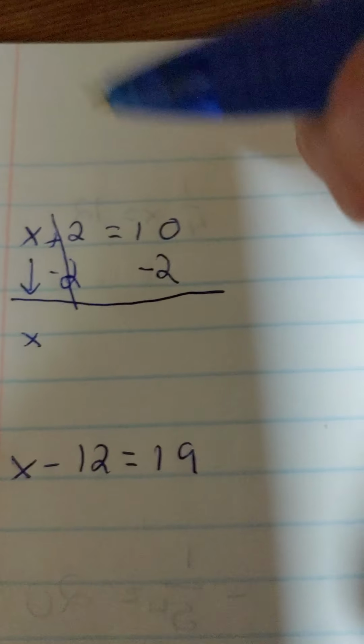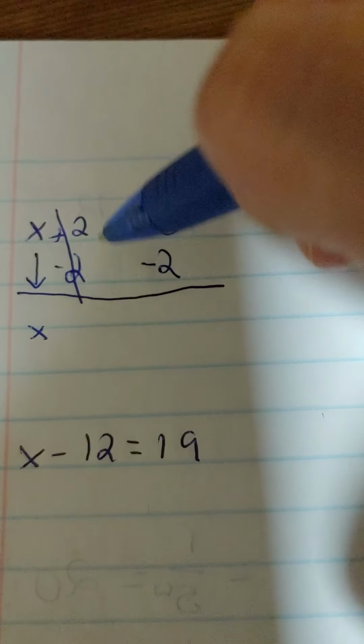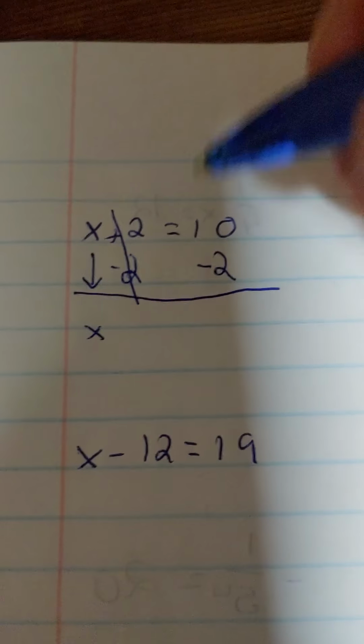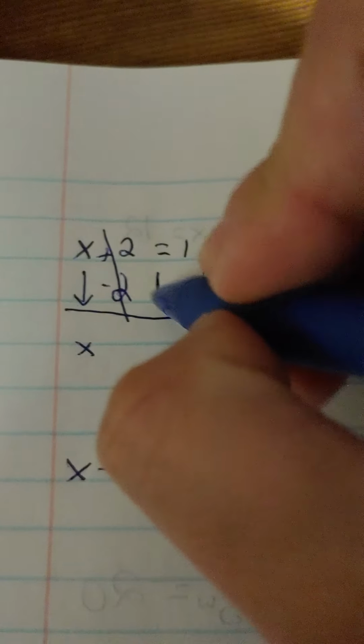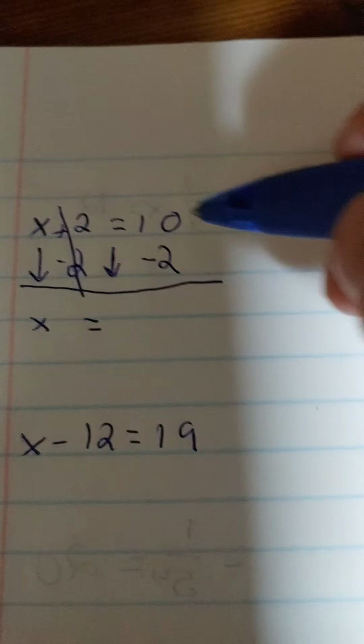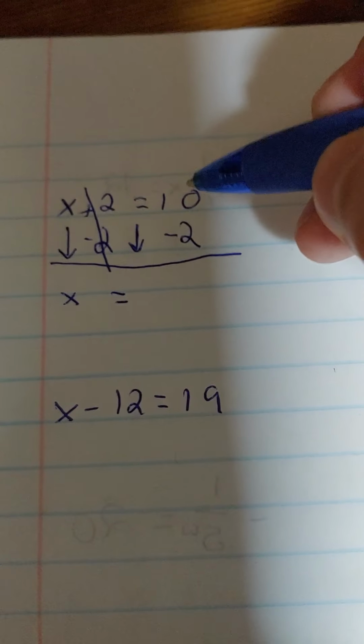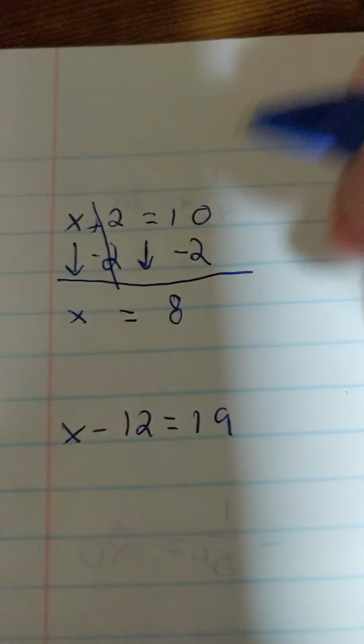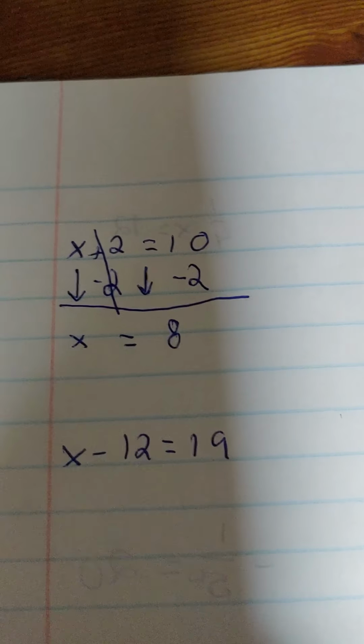Didn't touch it yet. Okay, now again, this 2 minus 2 is going to be 0. I don't need to write down 0 because 0 doesn't really do anything for us. I'm going to bring down my equal sign. And then I'm going to do my final part of the math here. 10 minus 2, which is equal to 8. And that's our answer, 8. Again, as you may have known already.